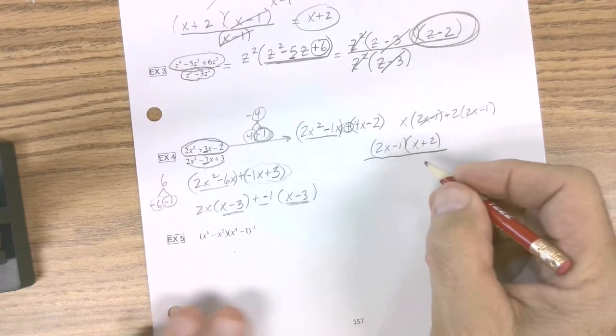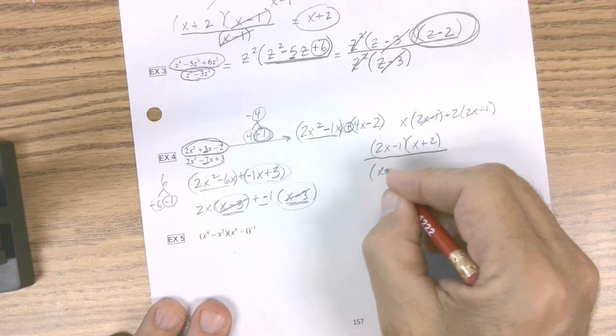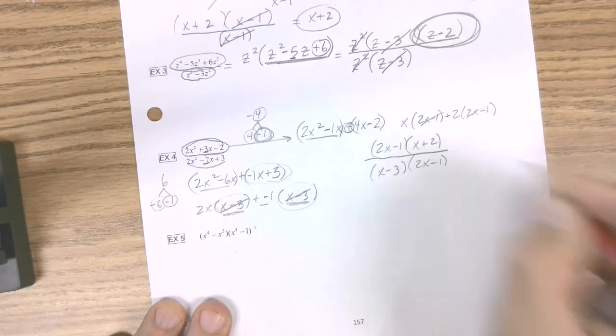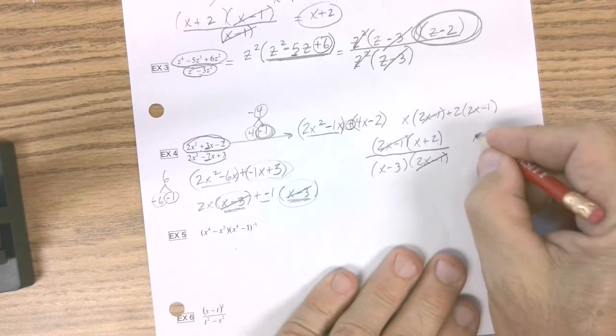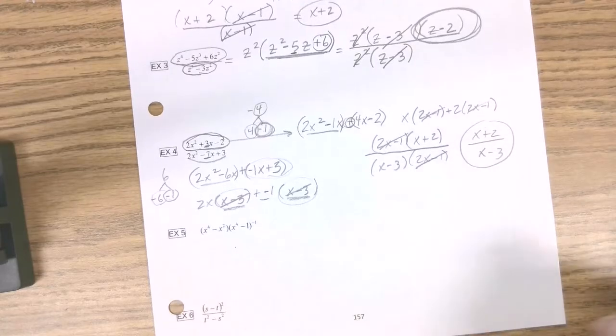So I'm ready for almost my last step. I take these out, x minus 3, and whatever's left, 2x minus 1 is left. And look at that, you got a pair of those. So you're left with x plus 2 all over x minus 3, and there you're done.